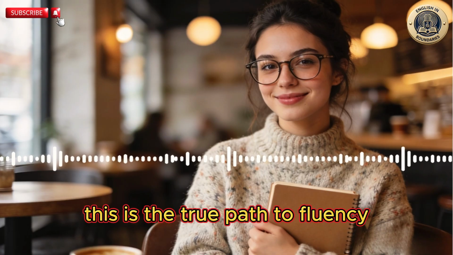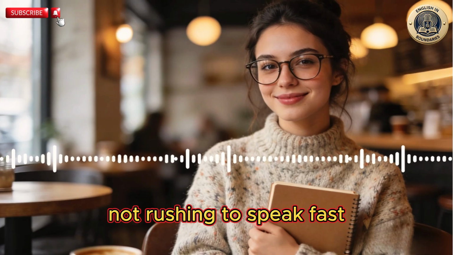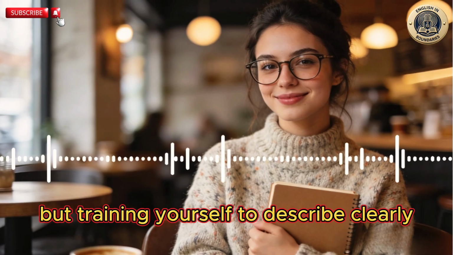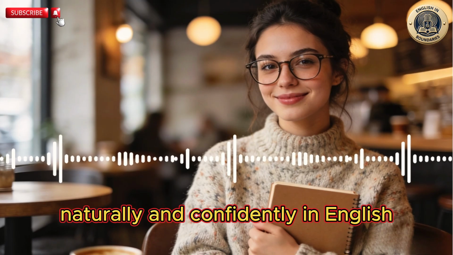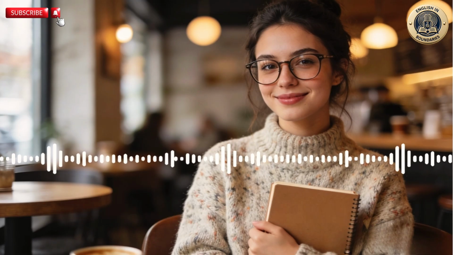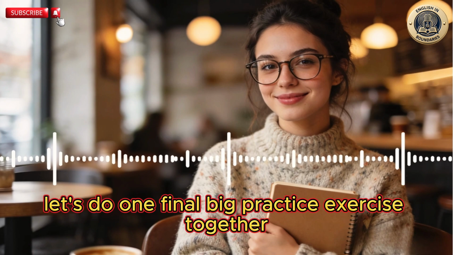This is the true path to fluency. Not rushing to speak fast, but training yourself to describe clearly, naturally, and confidently in English. Before we close, let's do one final big practice exercise together.